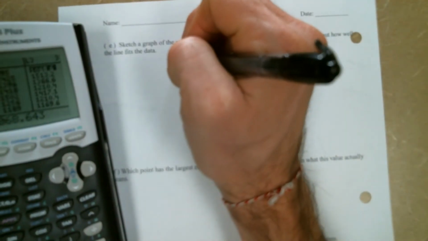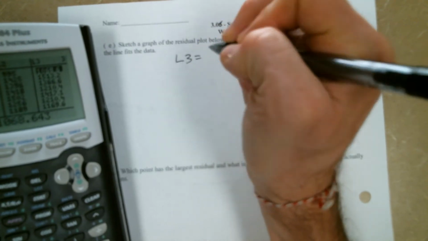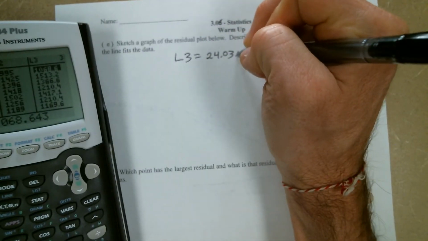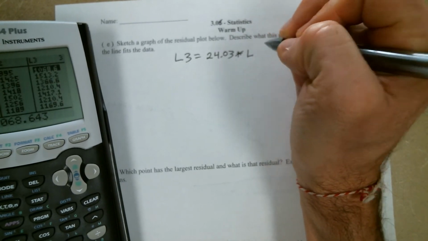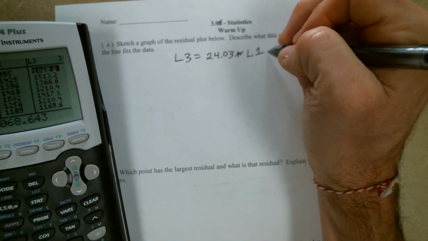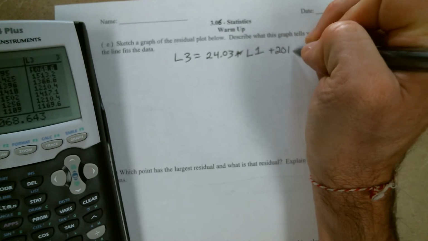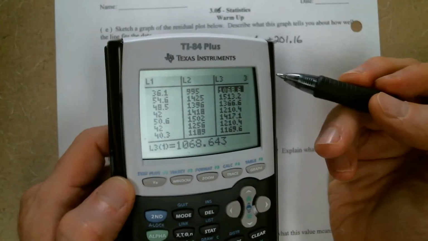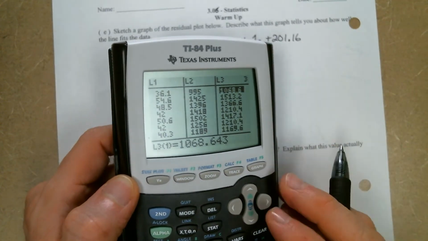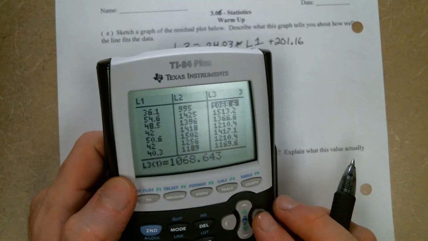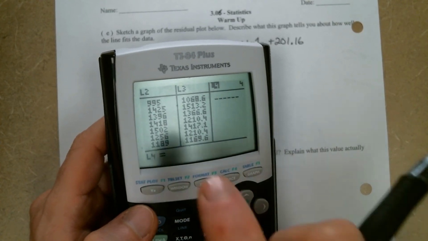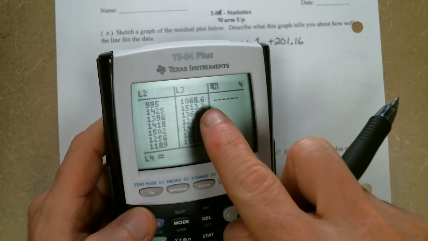Again, we can write here as a reminder, L3 equals 24.03 times L1 plus 201.16. That's going to fill in all of our predicted values. Then if we want to know our residuals, we're going to go over to L4, and the residuals are actual minus predicted.